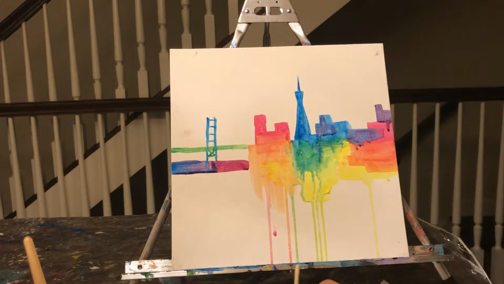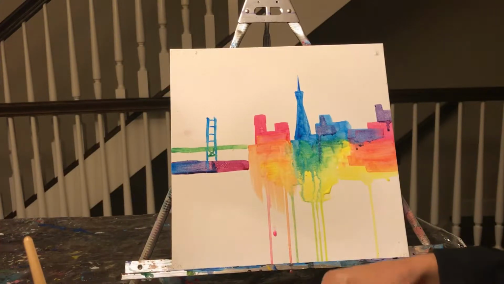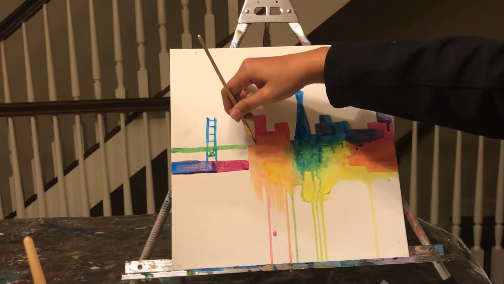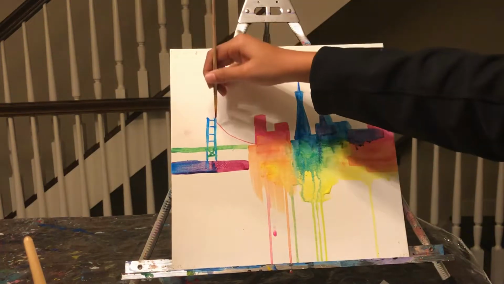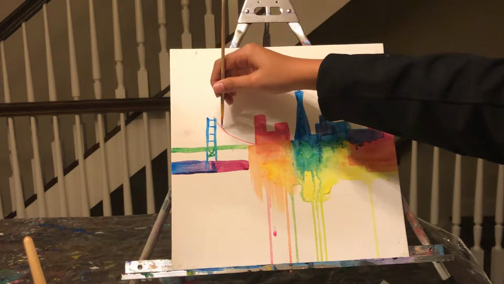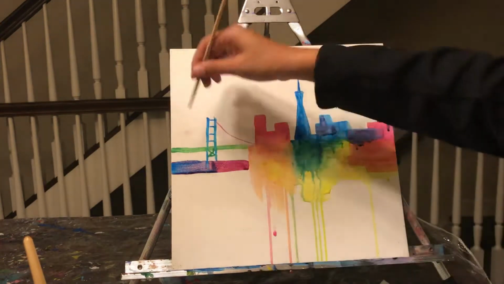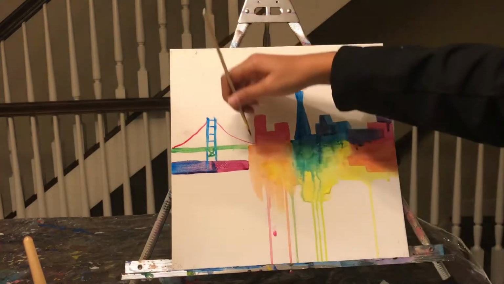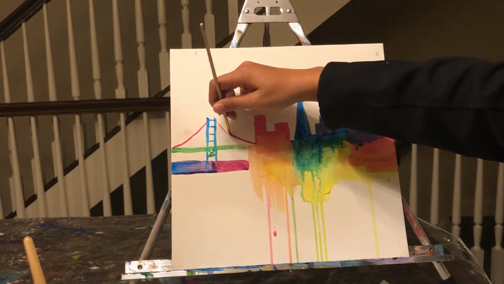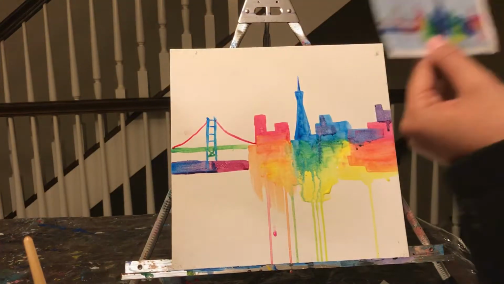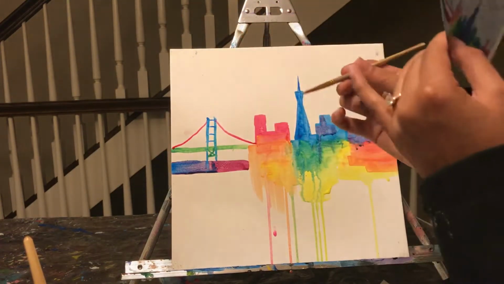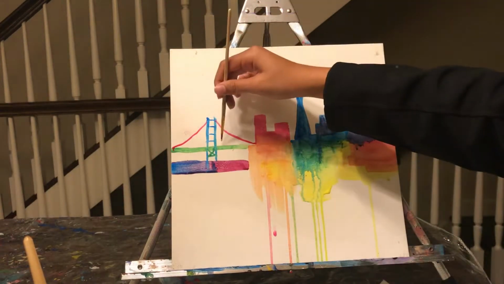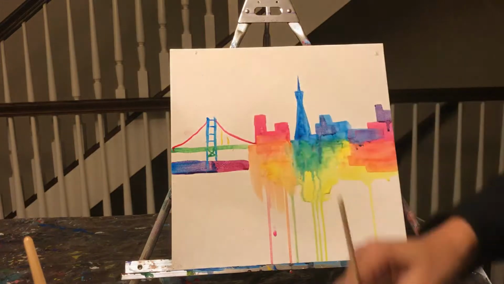And now I'm going to do some red for the cables. So for the cables, they go from the top of the ladder down to the road and a little bit curved. And in order to get these nice thin lines, the trick is really just to not push down too hard. You're really just painting with the very tip of your brush, very lightly. And then some vertical cables.